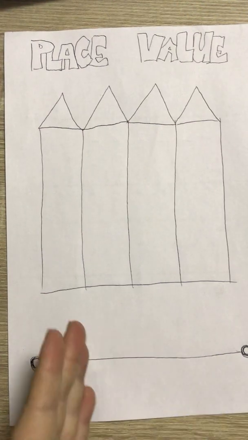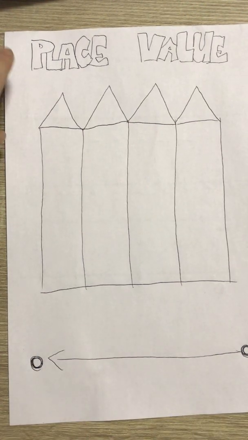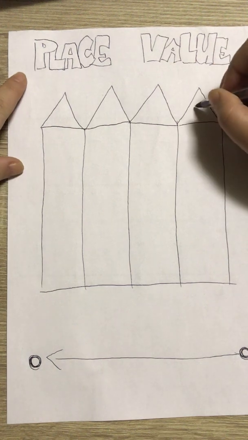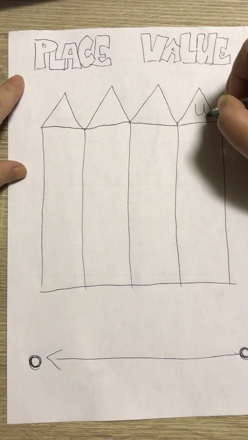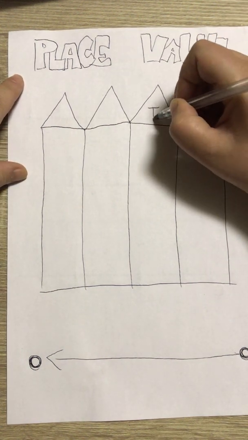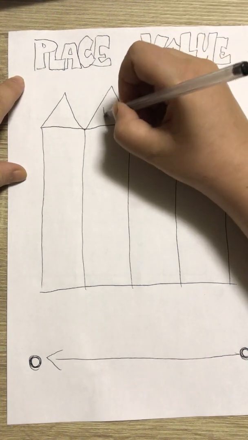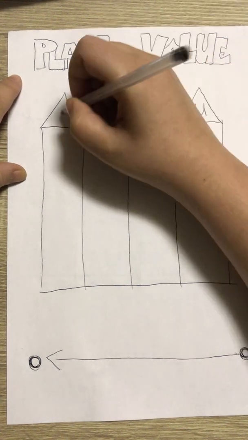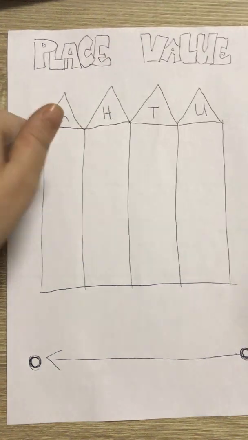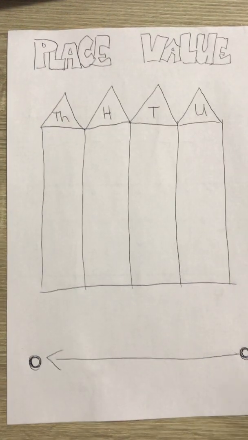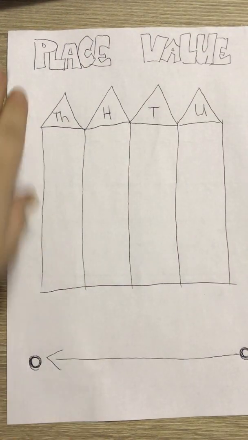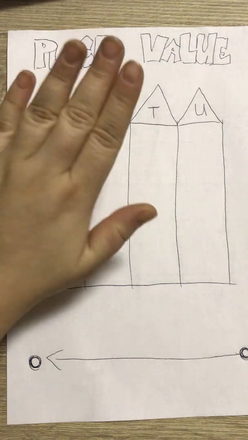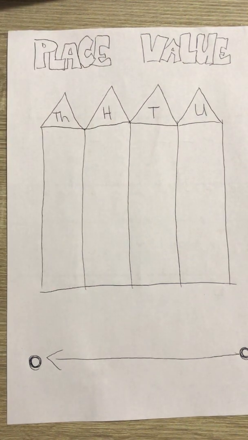Since we start from right to left, we start with our smallest first, which will be our unit. Next to the unit's house is the tens house. Next to the tens house is the hundreds house. Next to the hundreds house is the thousands house. Then we get 10,000, 100,000, it just carries on. But thousands is most probably not even needed for you guys, but I'm going to leave it there.